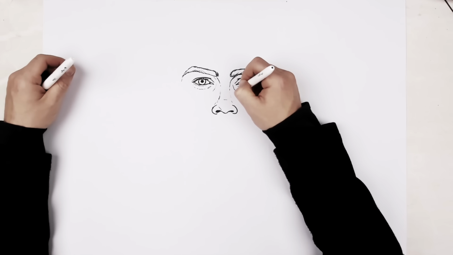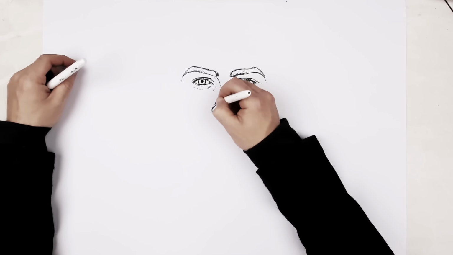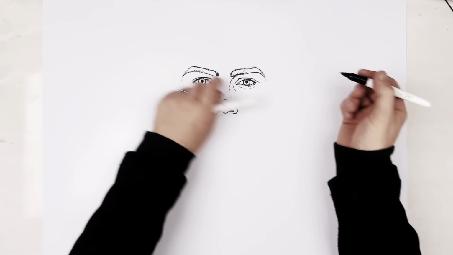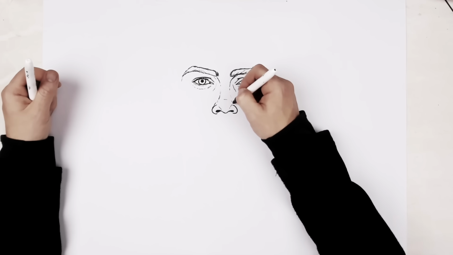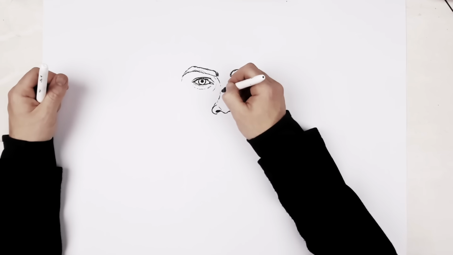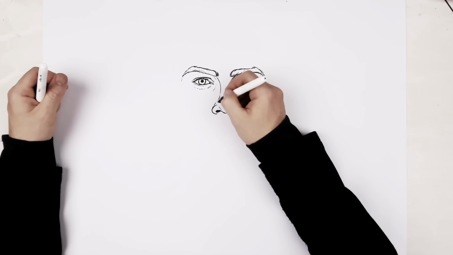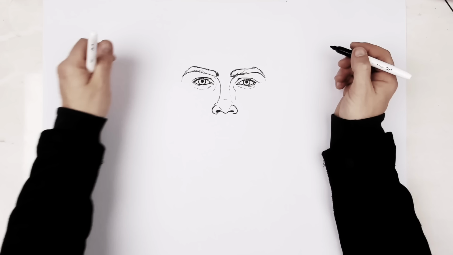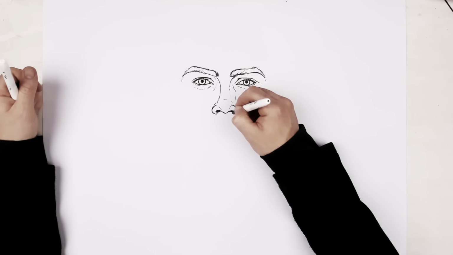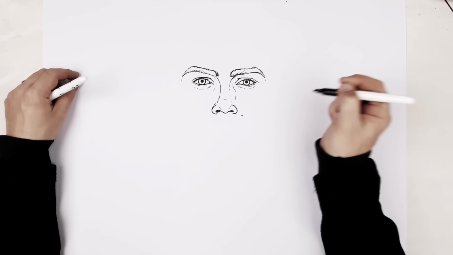Just stuff like that here on his. Right, but I wouldn't maybe draw much more than that. That's probably enough. And he has, oh, he has a freckle like right by his nose there.